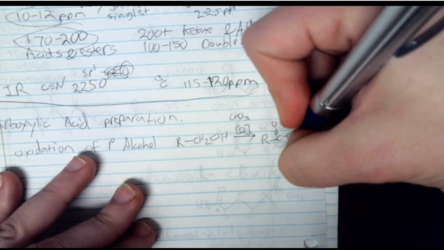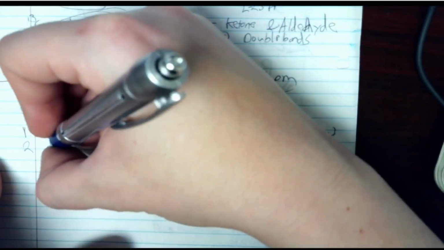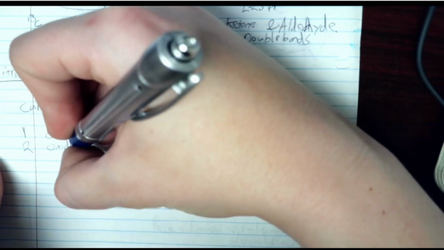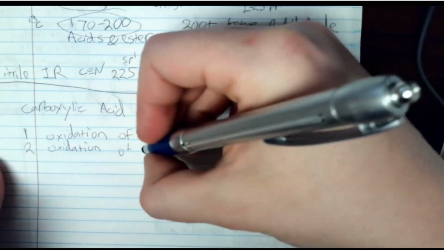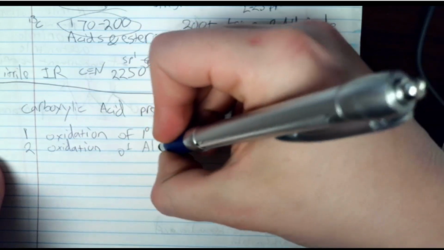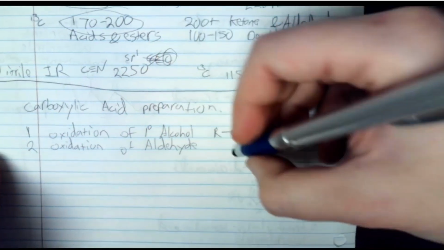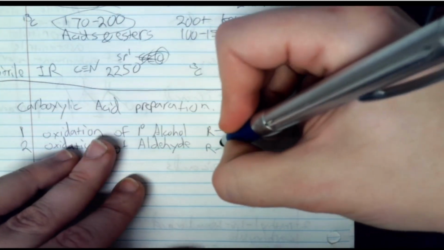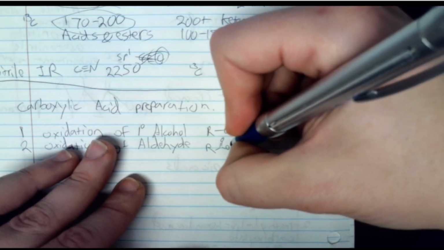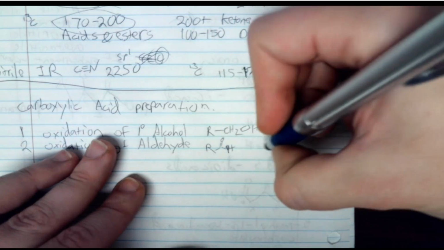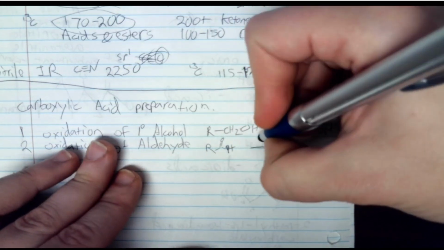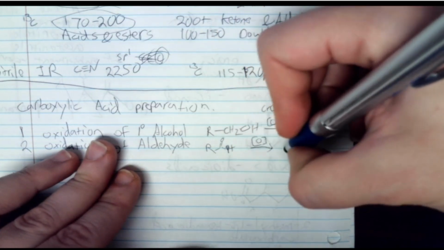Not going to stop. We can do oxidation of aldehydes, which is basically if a primary alcohol would have been stopped at aldehyde, we can just go the last step. Keep on oxidizing. I mean, that one's pretty straightforward.